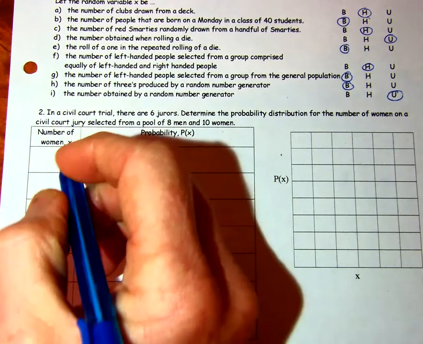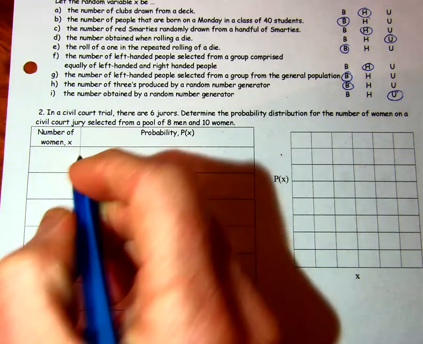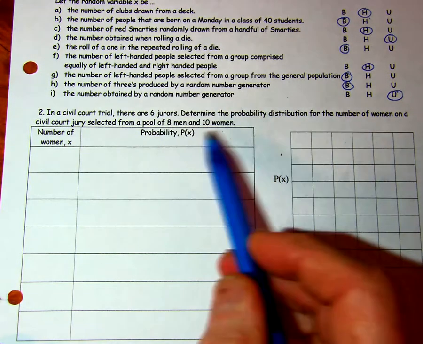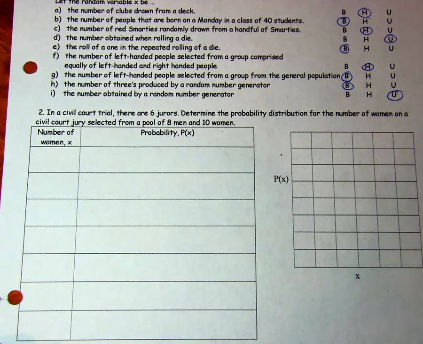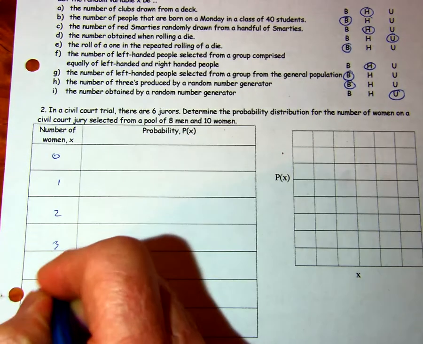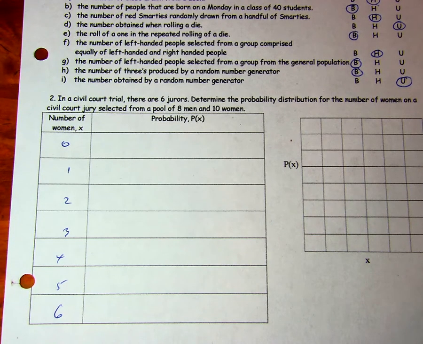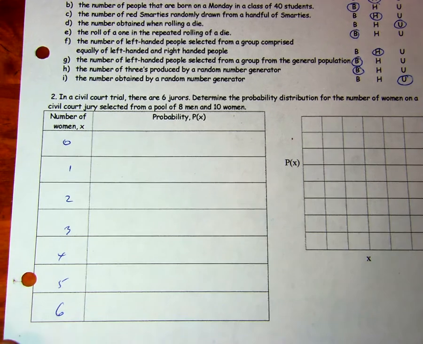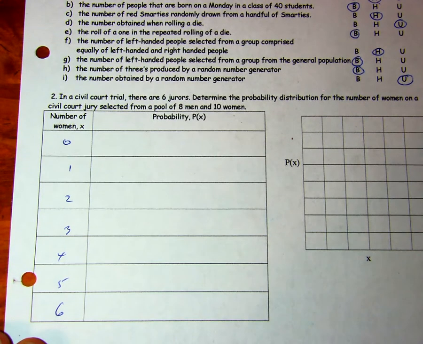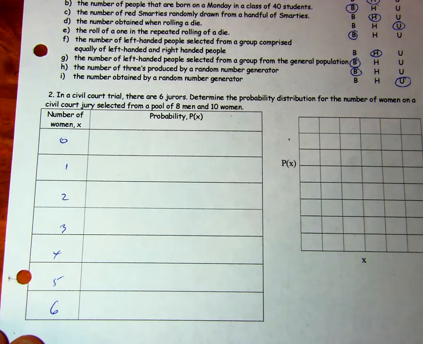So let's just see. What's the lowest number of women that could be selected? We have 8 men and 10 women. We're selecting 6, right? So we could have no women on the jury. We could have 1, 2, 3, 4, 5, or all 6 members being women, and that's it. We're not selecting any more than that. So what's the probability of no women being chosen? Well, you guys know how to do that. We did this in the previous unit, chapter 6.